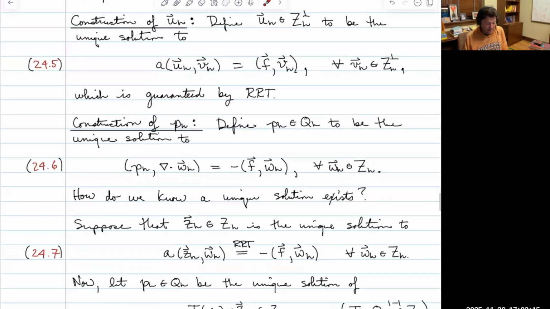And by the way, when we examined the infinite dimensional Navier-Stokes problem, we constructed the velocity solution in exactly the same way. So the work is exactly the same. Now we're going to construct the pressure next. We're going to define pH, the pressure for the Stokes problem, to be the solution of this problem.